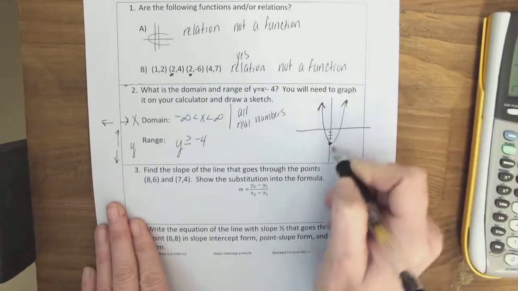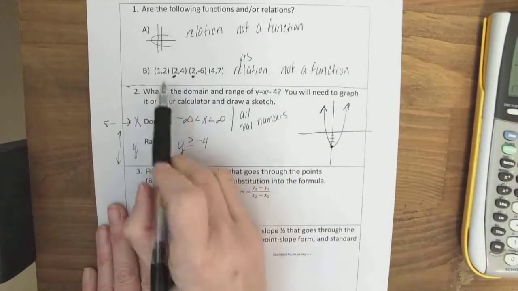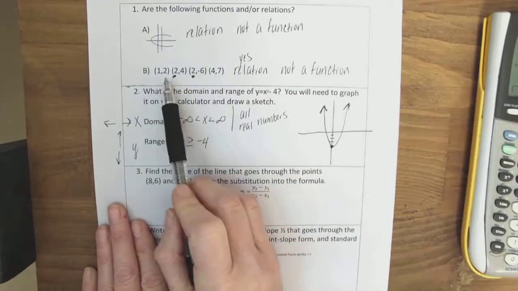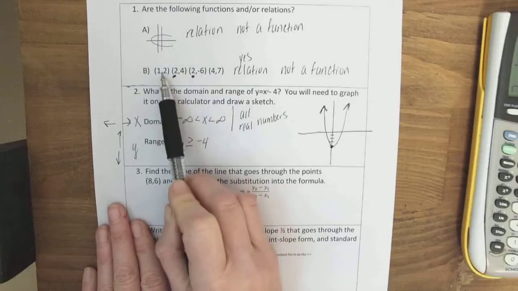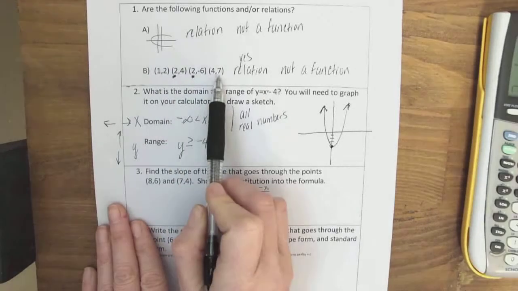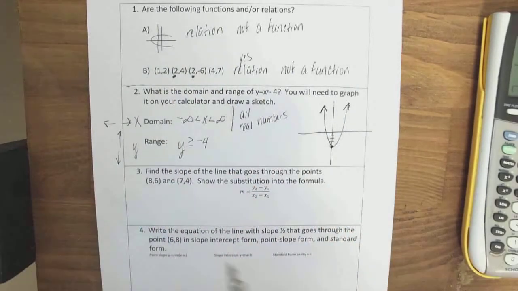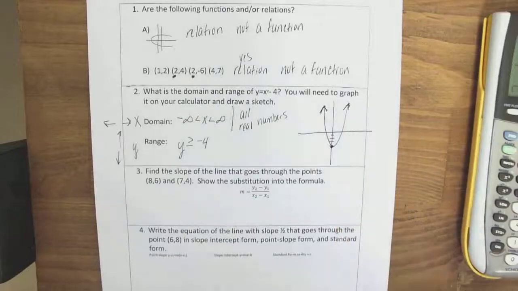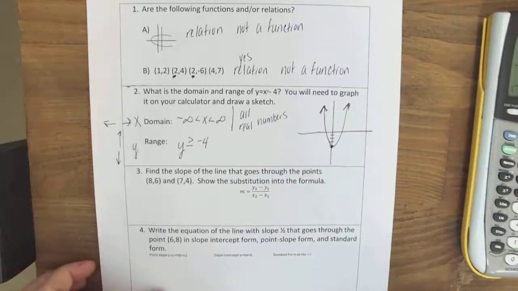That's the lowest it goes, and it goes forever up. If I asked you for the range of these points up here, you would simply say -6, a 2, a 4, and a 7. I usually put them in order from smallest to largest. That's why I said this one first. But on a graph, you have to look at how far up or down it is.